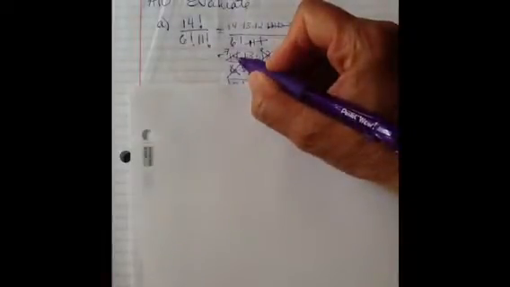So I'll write it like this. These two cancel out this 12. And now I've got an even number, 14 and 4. 2 goes into both of them. 2 goes into 4 twice. 2 goes into 14 7 times. So now what I have is 7 times 13 divided by 5 times 2 times 3. And that will give me 91 divided by 30.